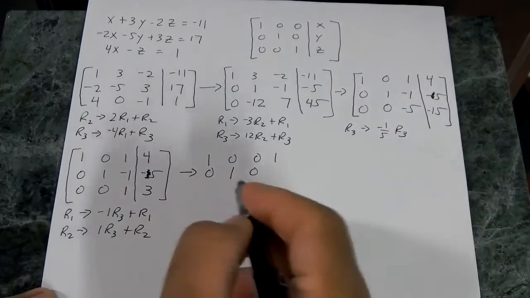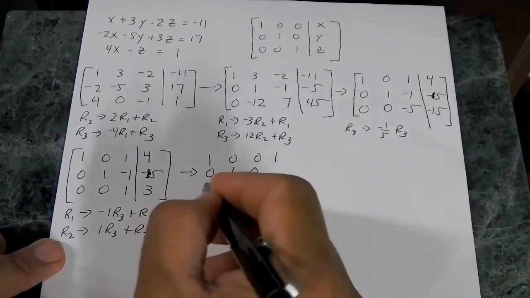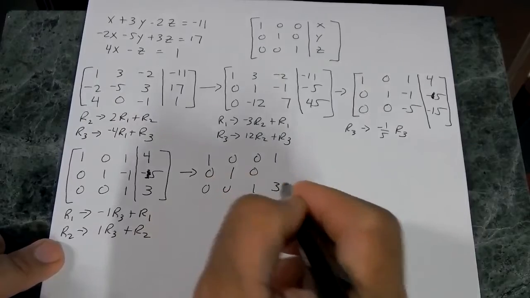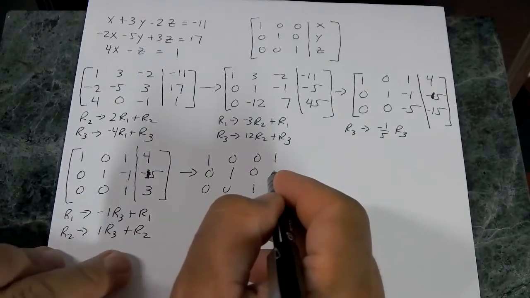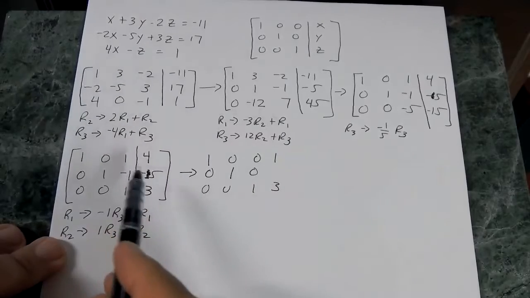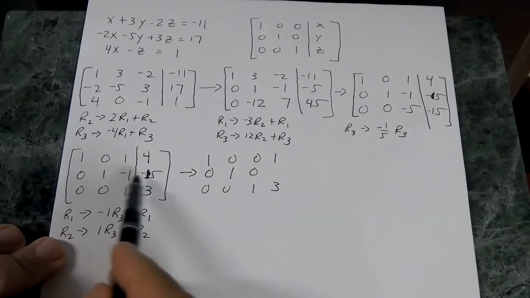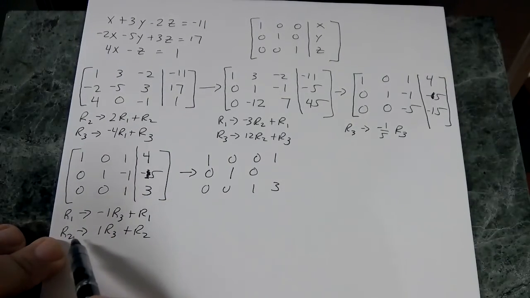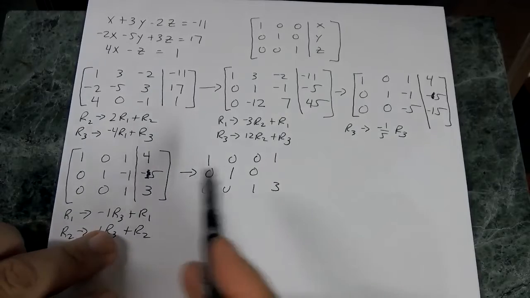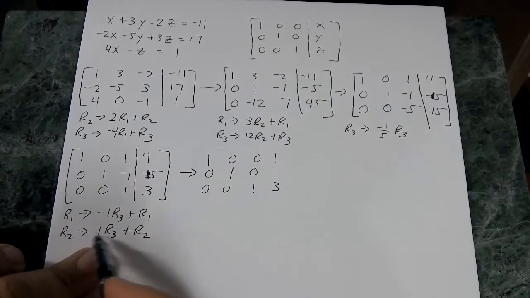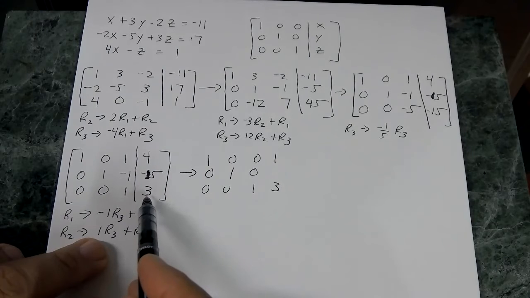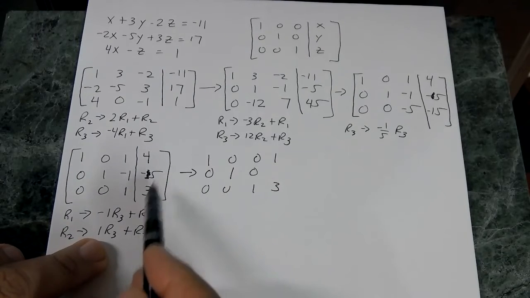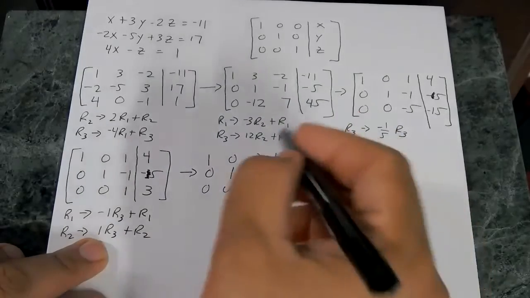Let me see what happens with the last one. Oh, the last one is 0, 0, 1, and 3, which is correct. But this should have come out to be a negative 2 for me. Let's see. 3 times, oh, row 2 is 1 of row 3, so 3 times 3 is 9, plus the negative 5, I get a 4.